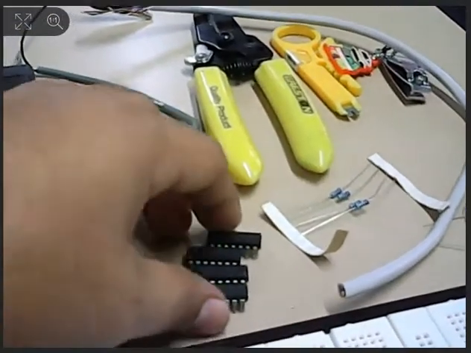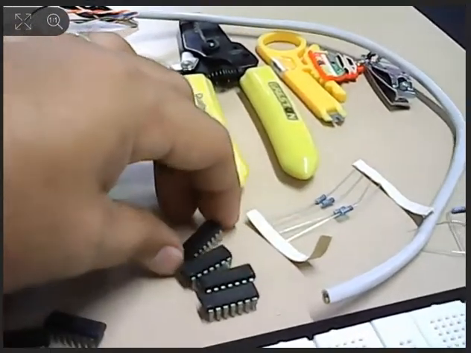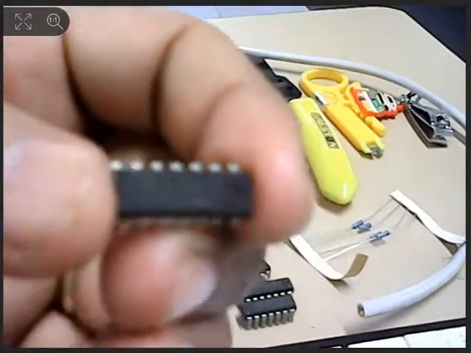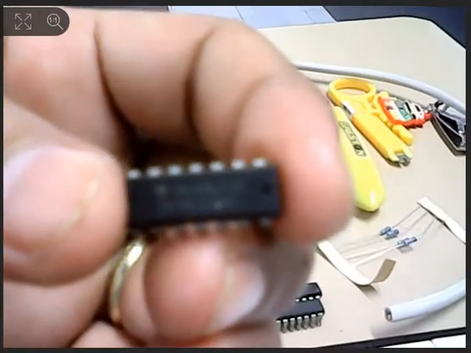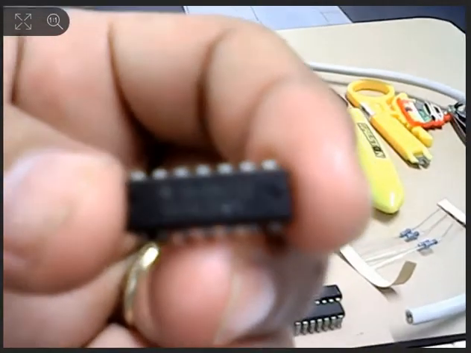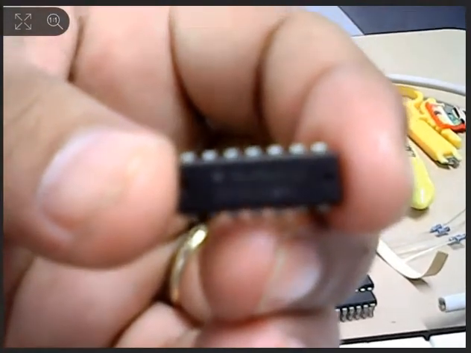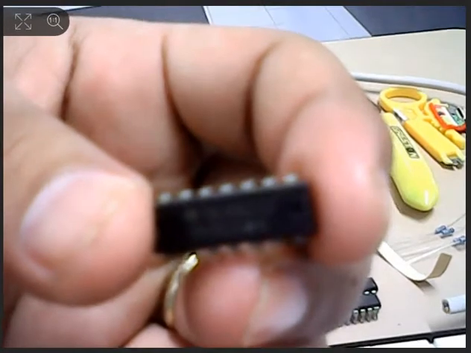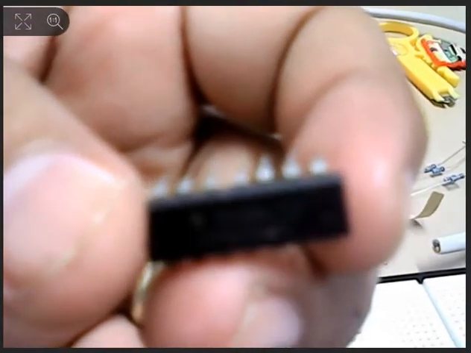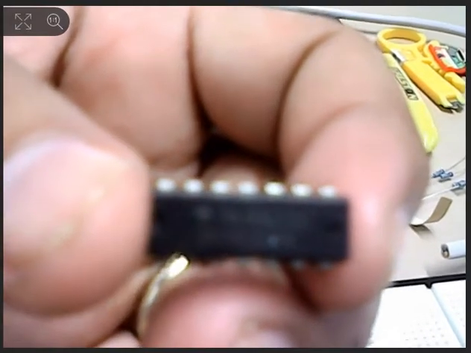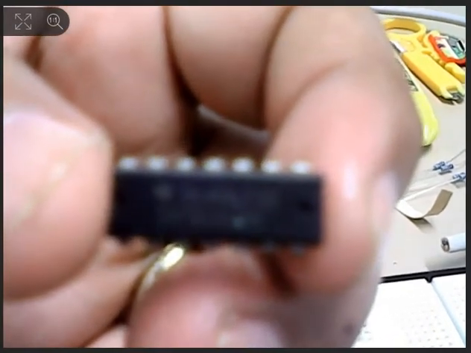Now, this is the IC, the AND gate. If you can see, it's blurred because it's small. This is a 7408. You can see the IC number at the back.